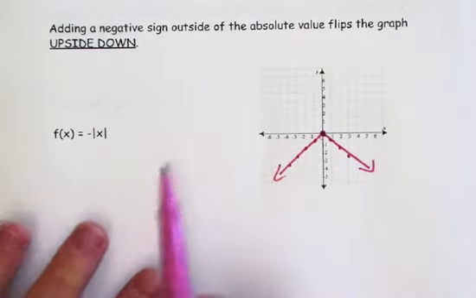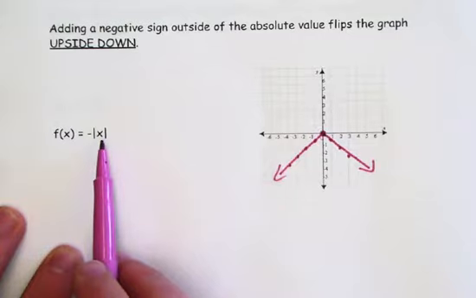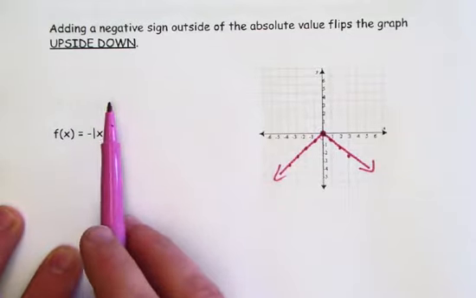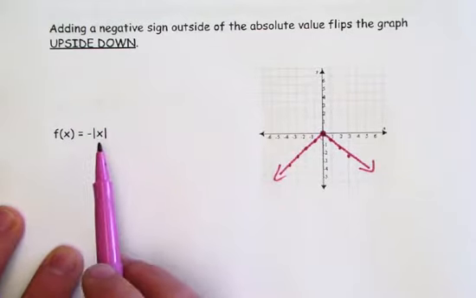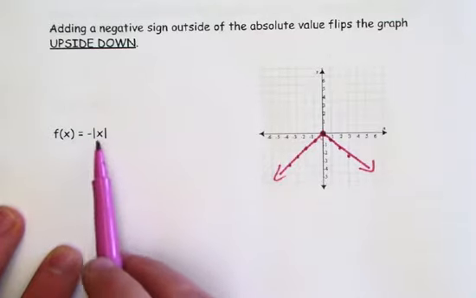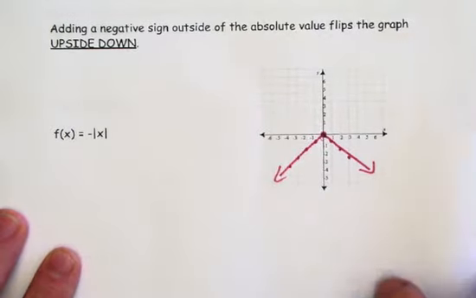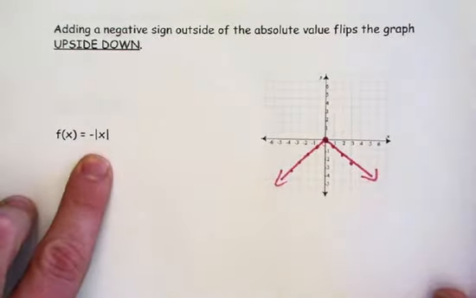Now that makes sense, right? Because if we had f of x equals just the absolute value of x, something like positive 2 would give you positive 2. So you'd have 2, 2. But in the case of negative absolute value of x, you'd have negative 2. So 2 would give you negative 2 over here. Okay? Pretty straightforward. I think that's pretty simple. If you put a negative outside of the absolute value, you flip the graph.